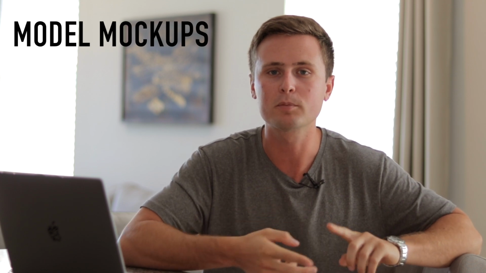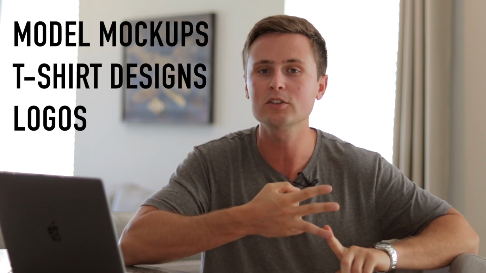So this plan is going to have the same things, the model mockup feature plus the standard design tool, but it's also going to have the logos. So starting at $30 per month, you put the 15% discount on it, now you're paying about $25.50 per month. So essentially from that $12.70 to $25.50, it's somewhere around $10 extra per month for unlimited logos.